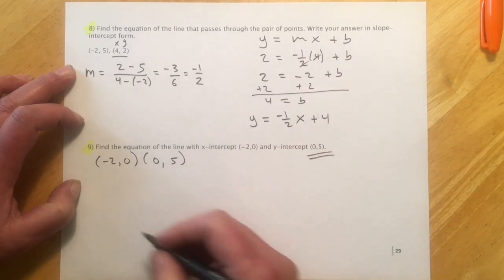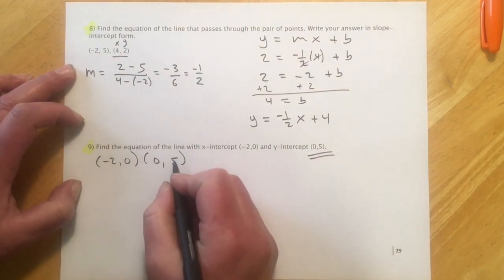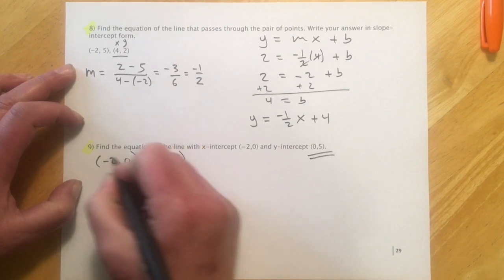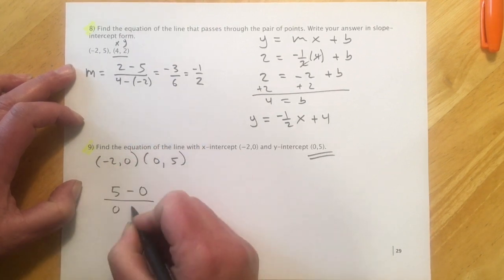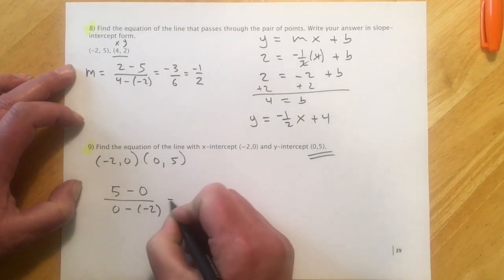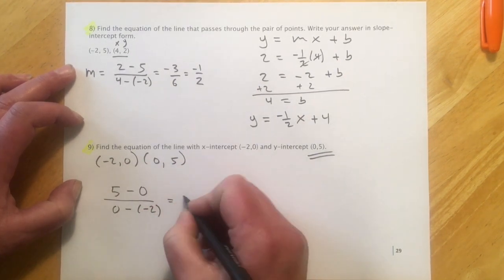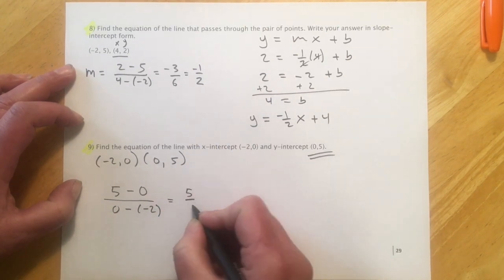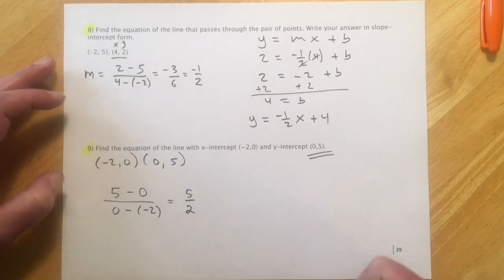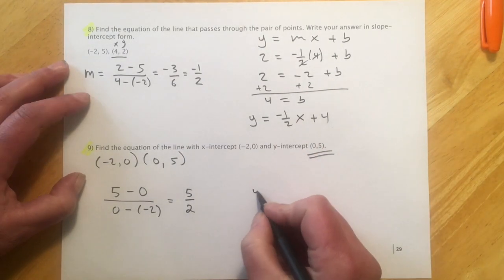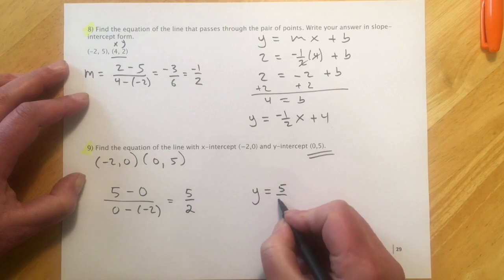I just have to find the slope of our line. So if I go 5 minus 0, that's our y2 minus y1, x2 minus x1. Again, there's that negative, so just write it down and then write down the number, and that'll keep you from hopefully missing the sign. So 0 minus the negative 2 is really 0 plus 2. And so our slope's going to be 5/2. And since they gave us the y-intercept in the directions, I can just write down the answer.